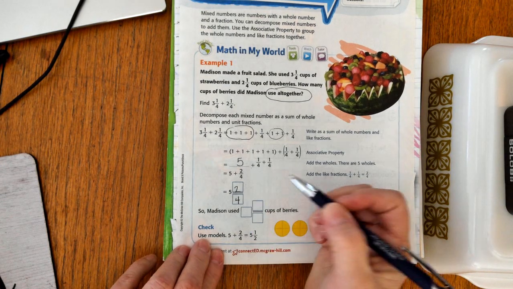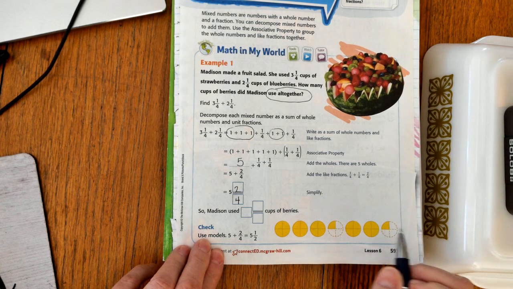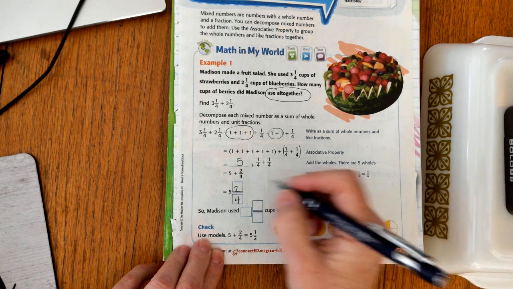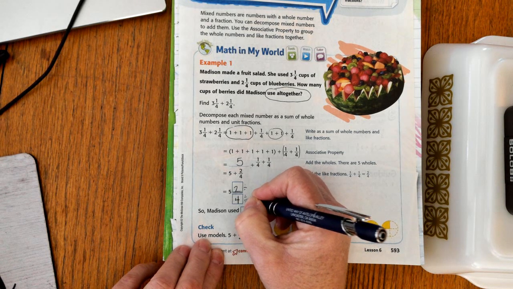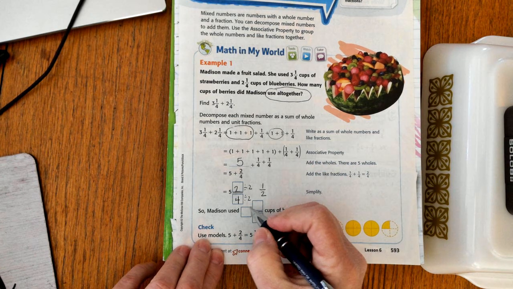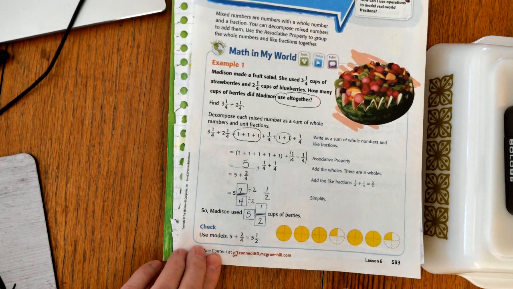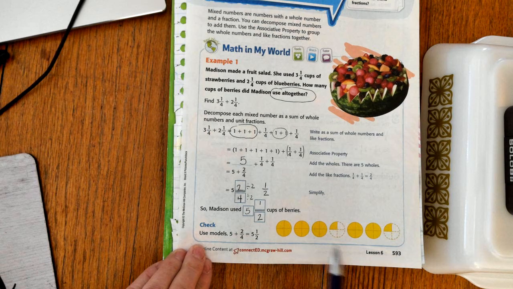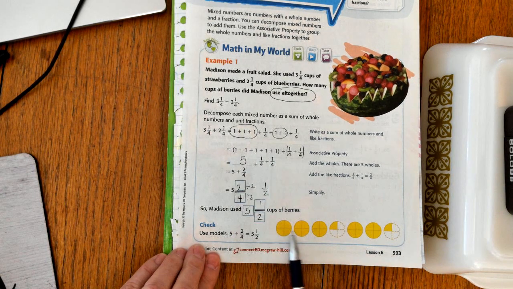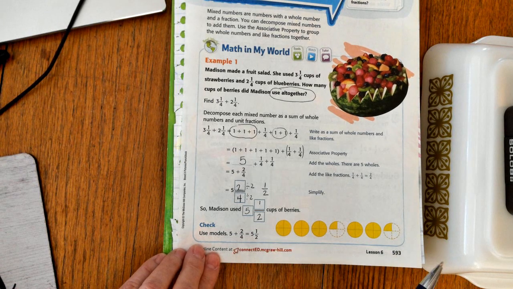So we're going to make this 2/4 in simplest form right here, and we are going to divide both of these by 2 to get 1/2. So Madison used 5 1/2 cups of berries. And here they show you with the models. We have the 3 here, 1, 2, 3, and the 1/4, and then we have the 2 and the 1/4 shown in models. And always don't forget to simplify.